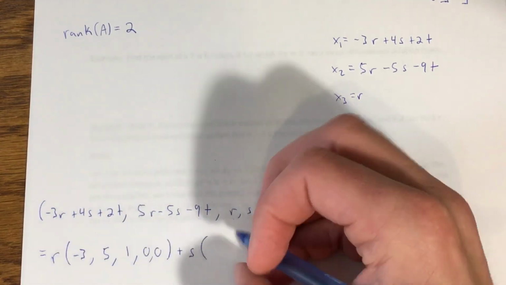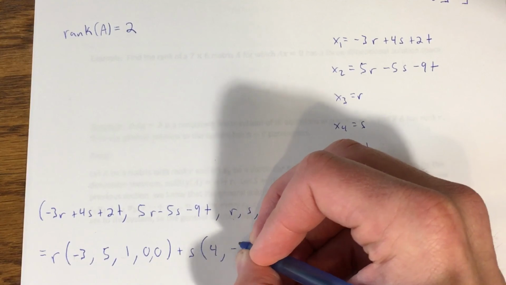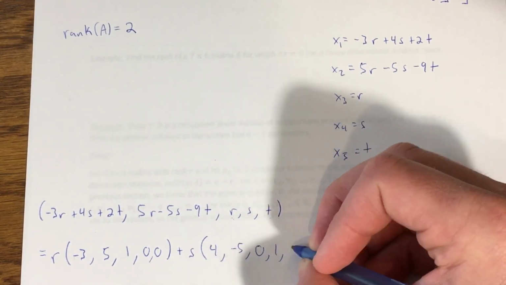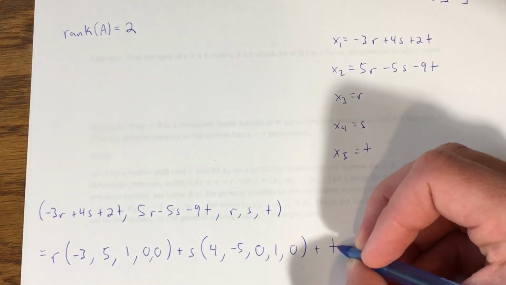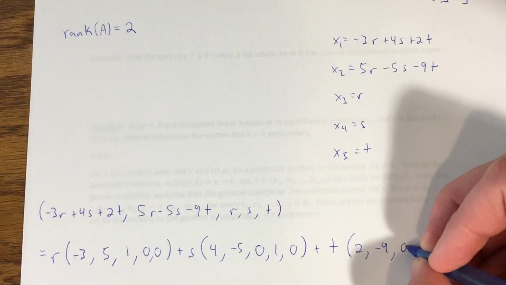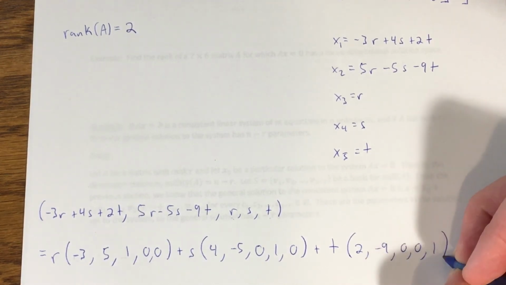Okay, then plus s. I have a 4s, so that's going to be 4, then negative 5, 0, 1, 0. Plus t times, this will be 2, negative 9, 0, 0, 1.